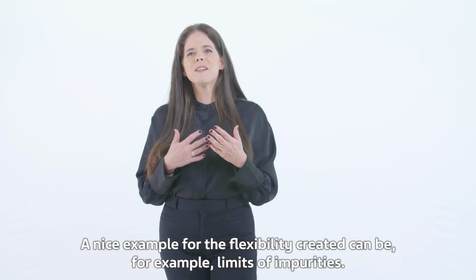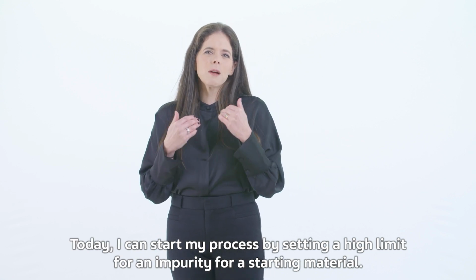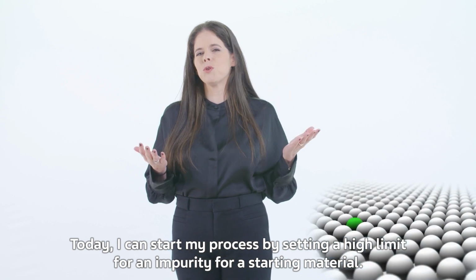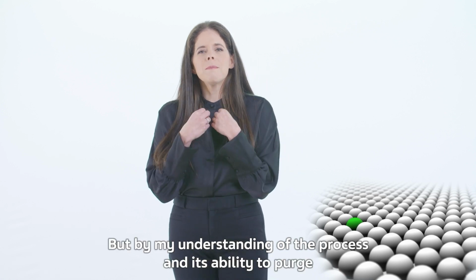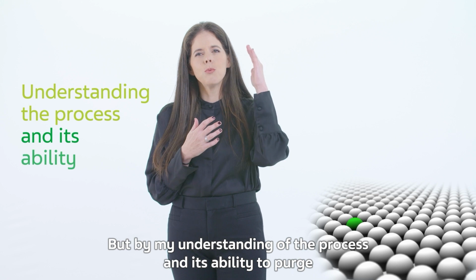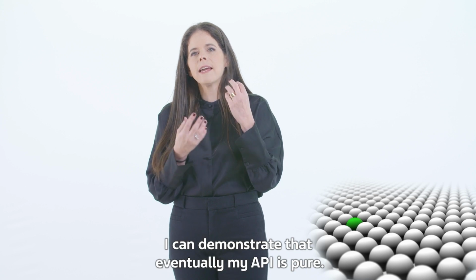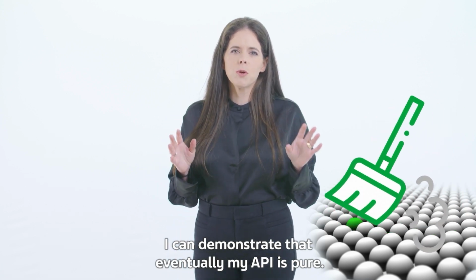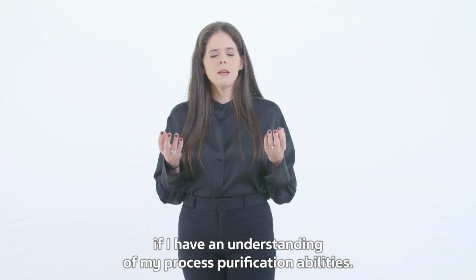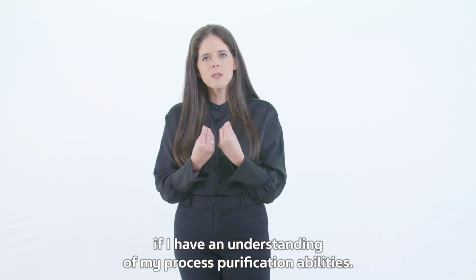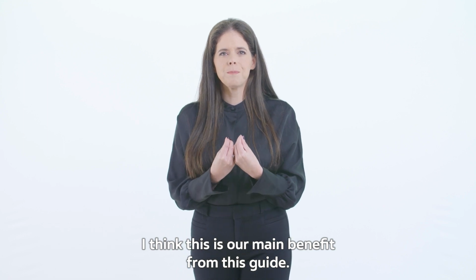A nice example for this flexibility created can be, for example, limits of impurities. Today, I can start my process by setting high limit for an impurity in starting material. Let's be bold and say 10%. But by my understanding of the process and its ability to purge and purify or even eliminate this impurity in the process step, I can demonstrate that eventually my API is pure. This is giving me the possibility not to start with strict limits as before, since I have the understanding of my process purification abilities. I think that this is our main benefit from this guide.